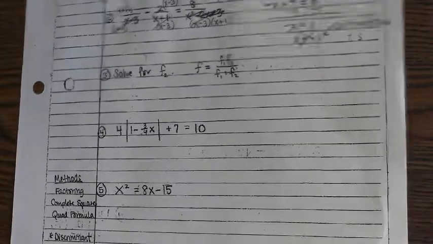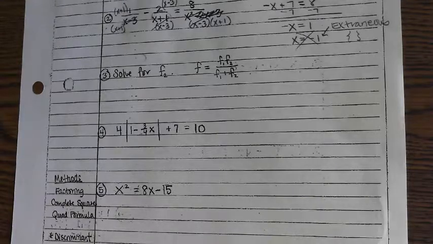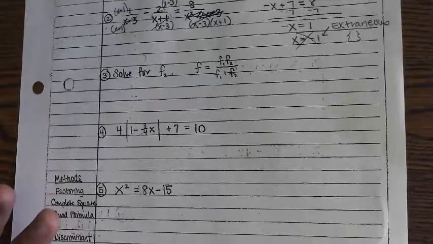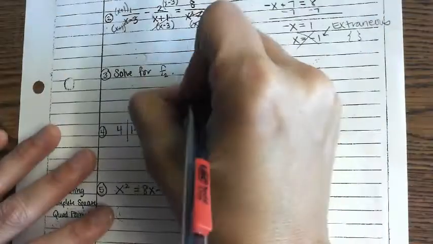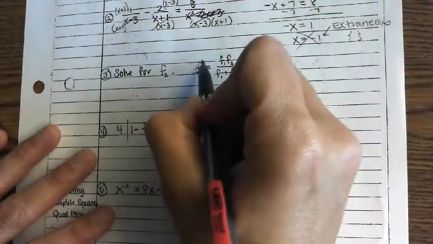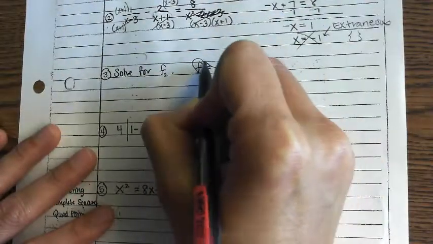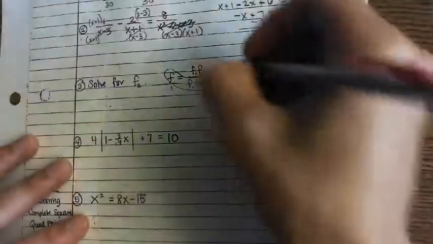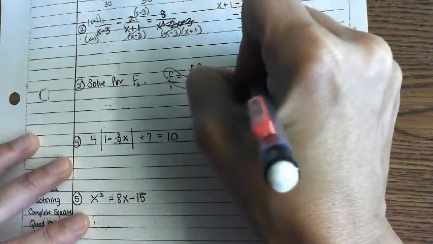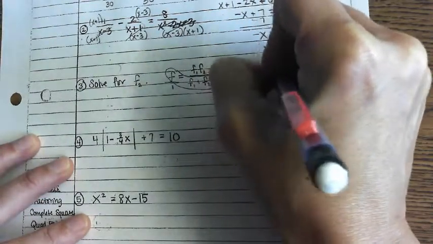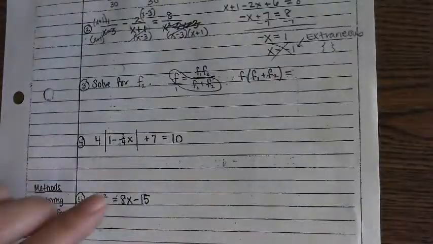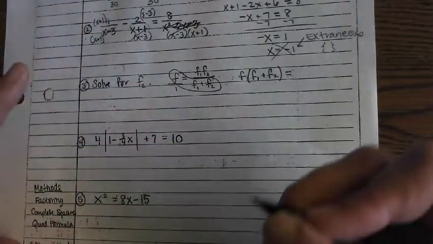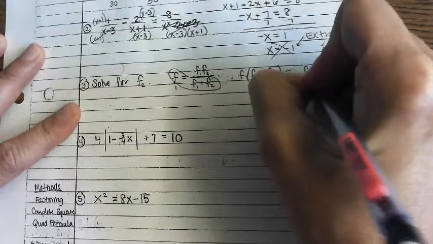So let's go back to the problem we're on. We're solving for f of 2, and it's in the numerator and the denominator. We are going to start by cross multiplying. That was a good first step. So I'm going to put this over 1. And when I cross multiply here, that's going to give me f times f sub 1 plus f sub 2 equals, and when I cross multiply the other one, it's just going to be f sub 1, f sub 2.